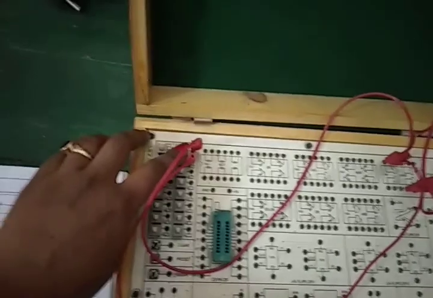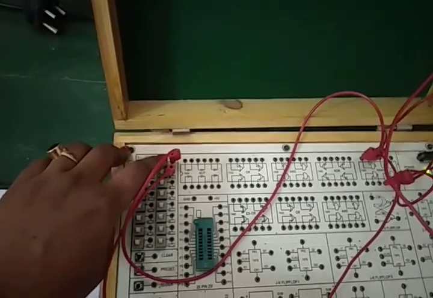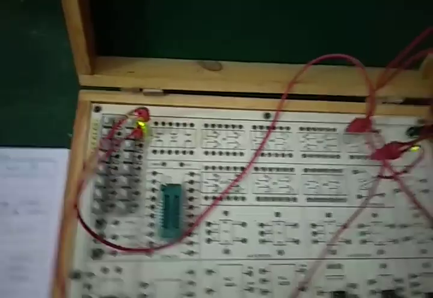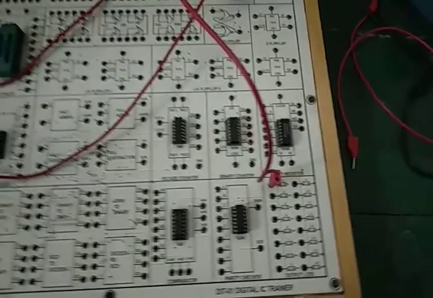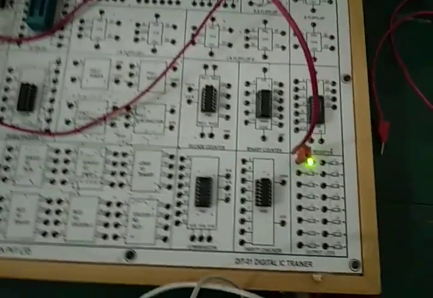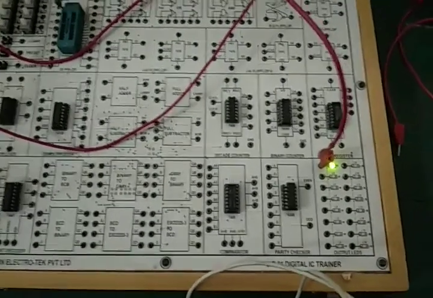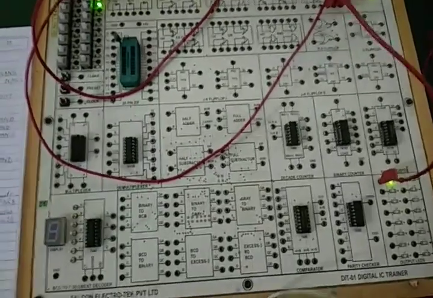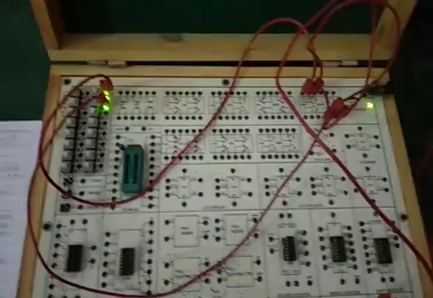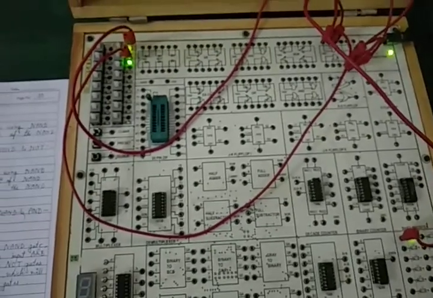Now suppose we are putting 0 1 as an input. That means one input is high but another input is 0. So according to AND gate table, we are not getting any output. So it is verified. Now we are putting both the two inputs high. By AND gate table, we have to get a high output. So we are also getting a high output. That means it fulfills the AND gate truth table. That's why we can say that by using this combination of 2 NAND gates, we can realize the AND gate.